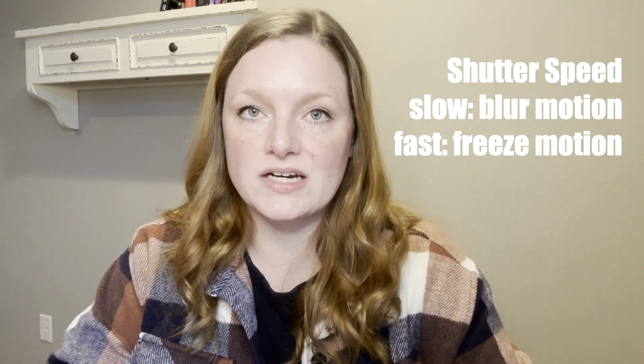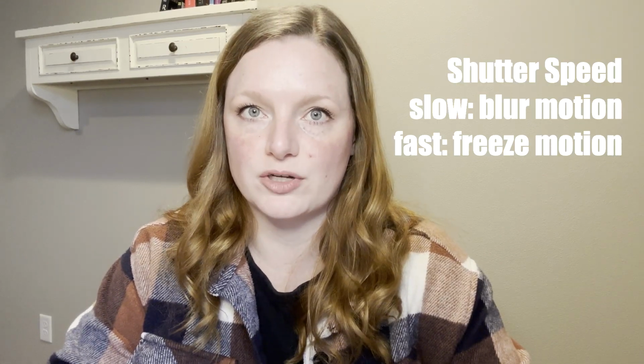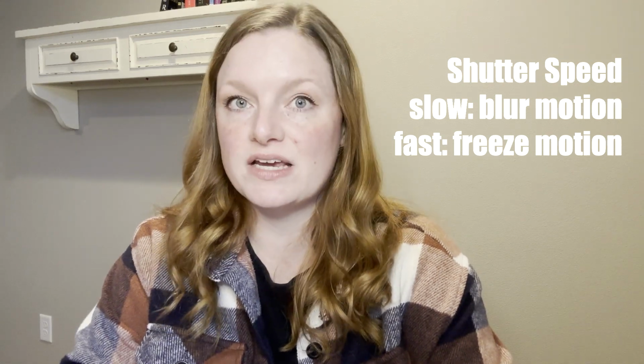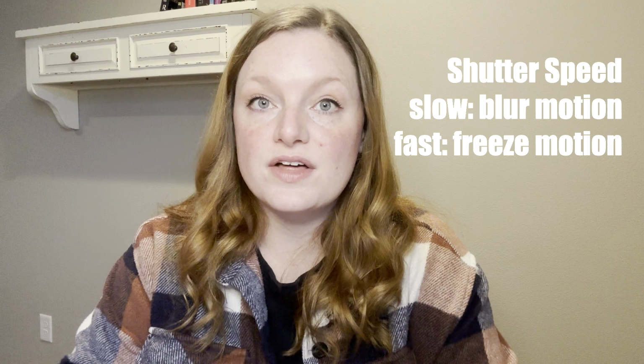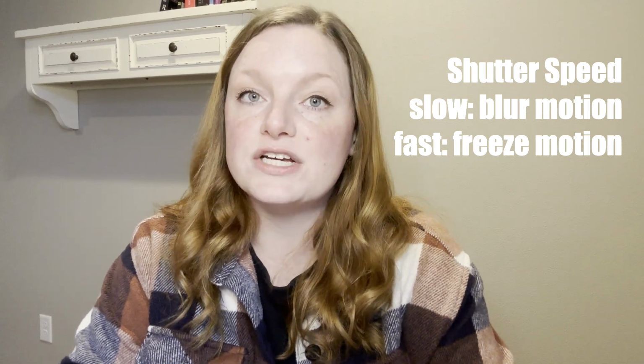Last setting we're going to talk about is shutter speed. It sounds like what it is. It's how fast the shutter in your camera is going to close and open. A slow shutter speed is going to make everything really blurry. With a fast shutter speed, like we're talking 1/500, 1/1000, and more than that, you're freezing motion.